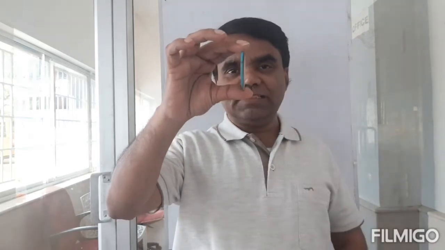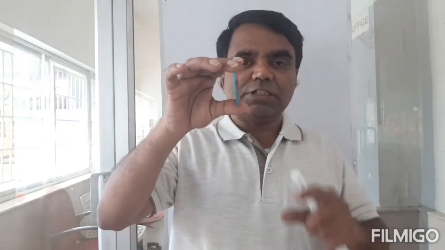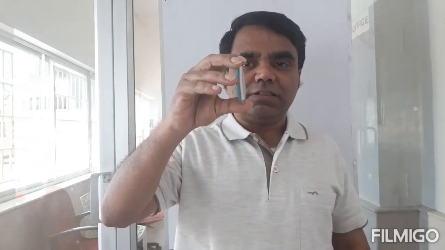I have a concave mirror here. It's a concave mirror. Notice that when you look at it like this, it is not that bent. You see, it's almost like a straight line, but it's actually a concave mirror. So this is critical.